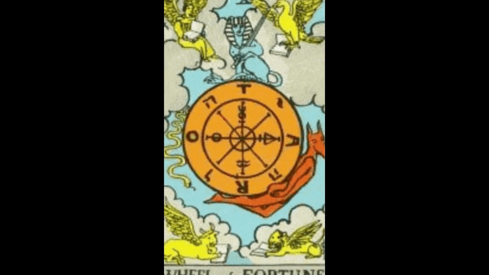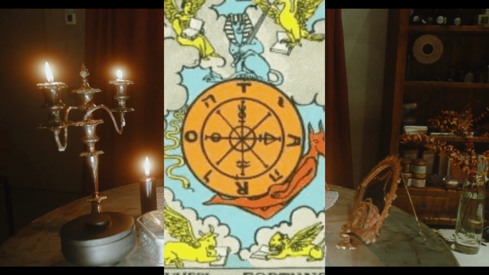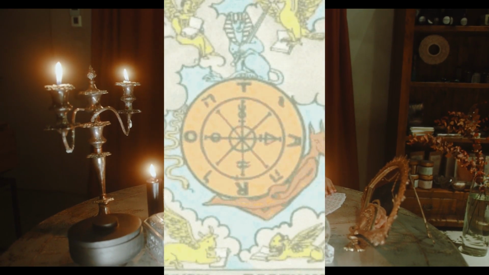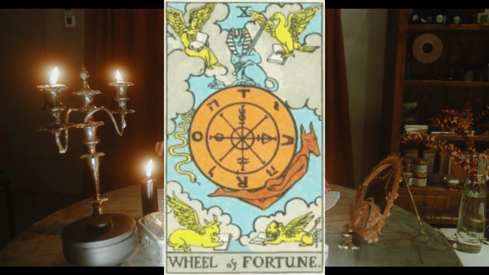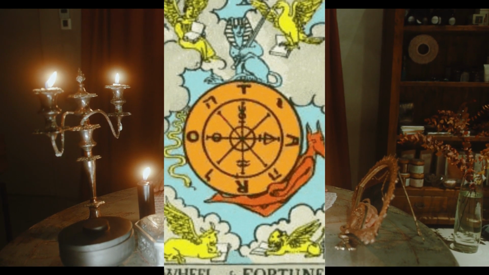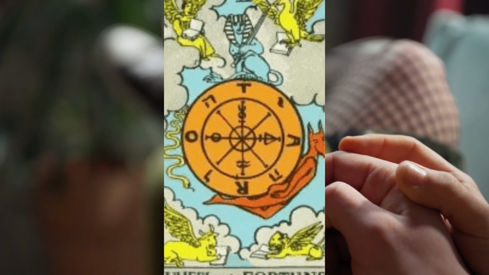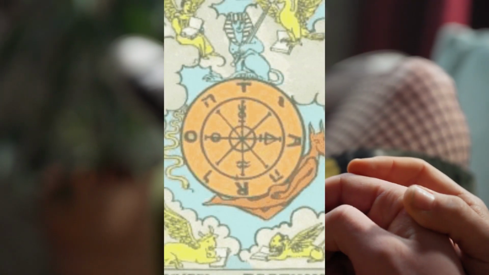Wheel of Fortune, 10. Upright: chance, destiny and fate, karma, turning points. Reversed: upheaval, lousy luck, unwelcome change, setbacks. The Wheel of Fortune is ruled by Jupiter, the planet of good fortune and expansion. If the Wheel of Fortune tarot card arrives upright, you are in luck. Whether you believe in destiny or not, things are lining up for your benefit.